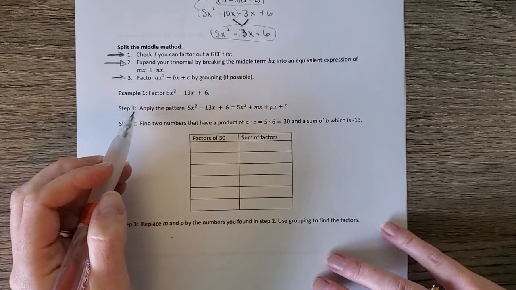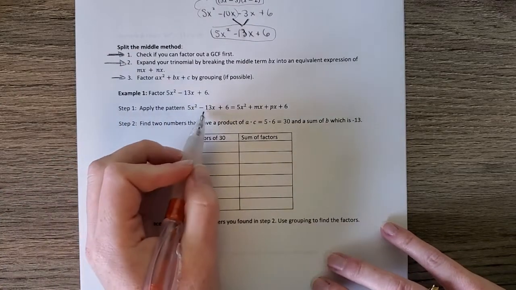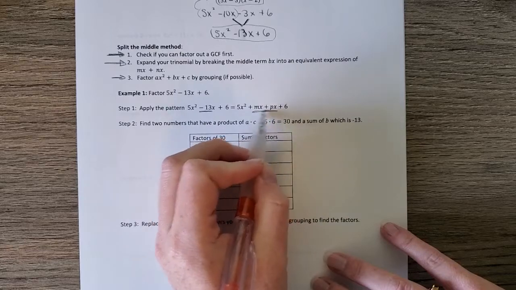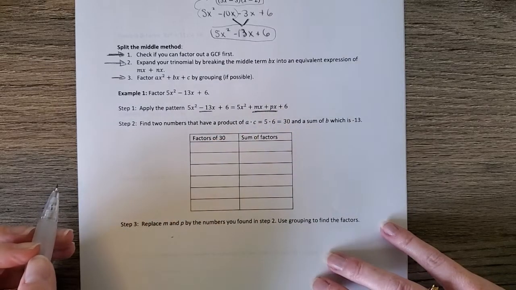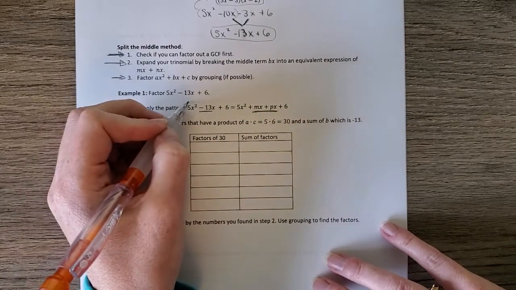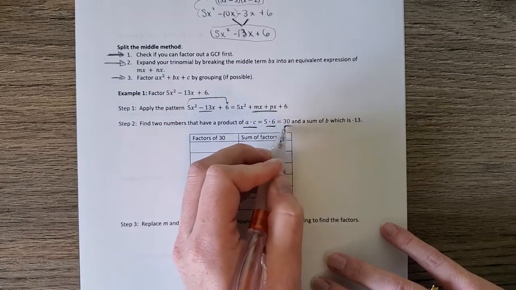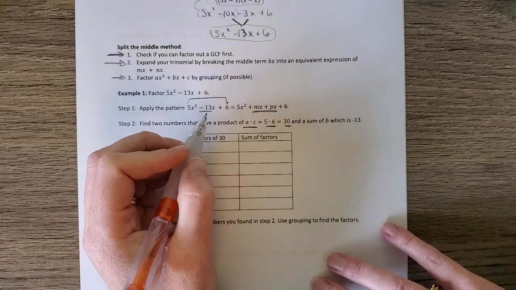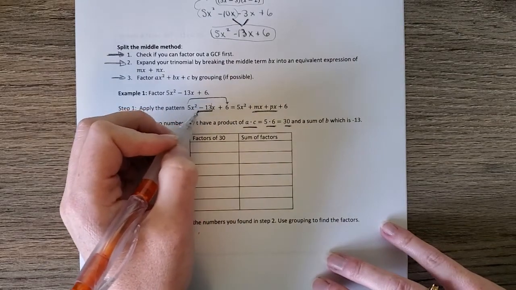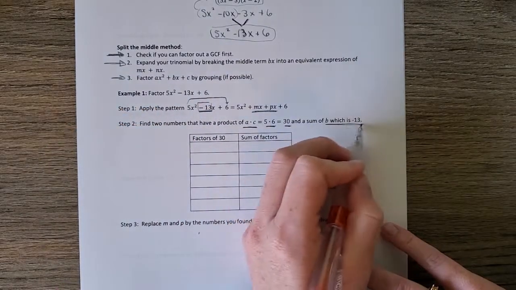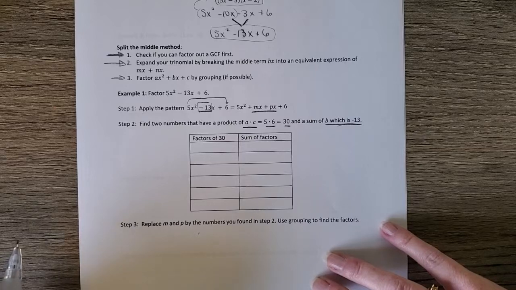So step 1, apply the pattern. We're going to look at this middle term and know that we need to get two terms. So find the way to do this. We're going to take the first number times the last number. So A times C, which is 5 times 6, is 30. And we need to add to the middle number, which is B. So the sum needs to be negative 13. So we're going to try different numbers.